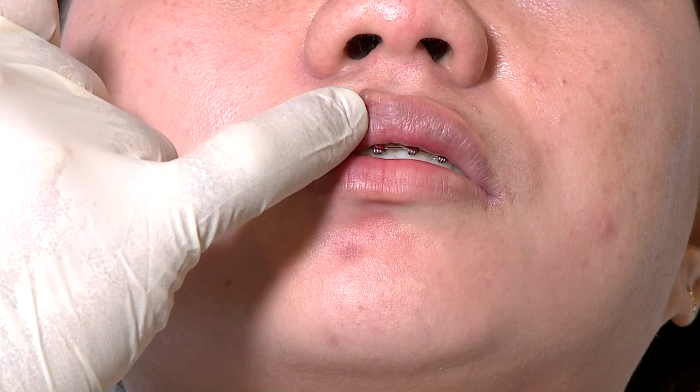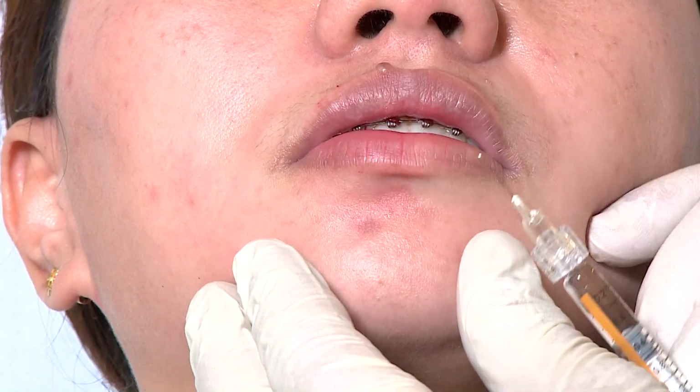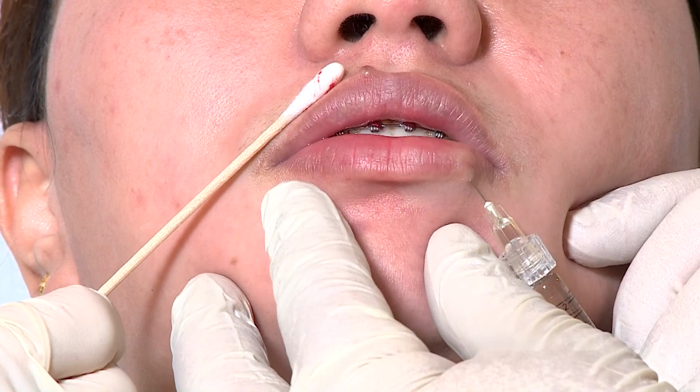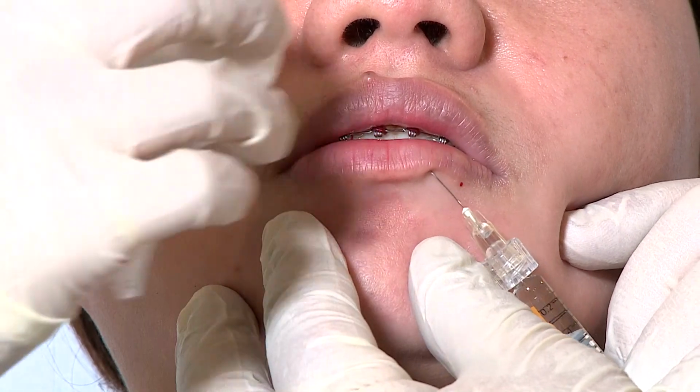So two points of injection in the upper lip were 0.05 and 0.05, and here we do two points of injection, 0.1 and 0.1. Again, approaching from the skin to the mucosa, injecting 0.1, another 0.1 here.